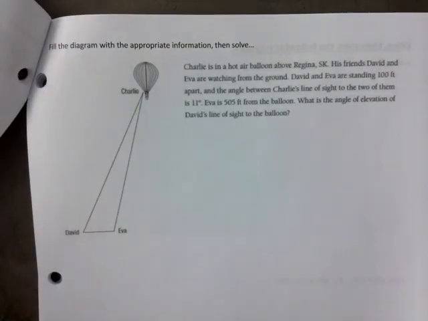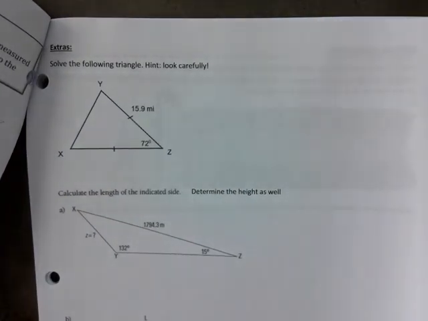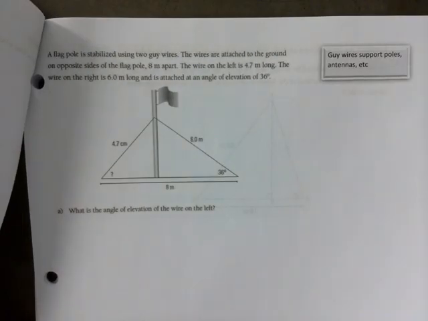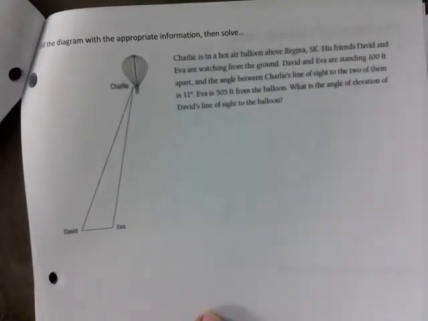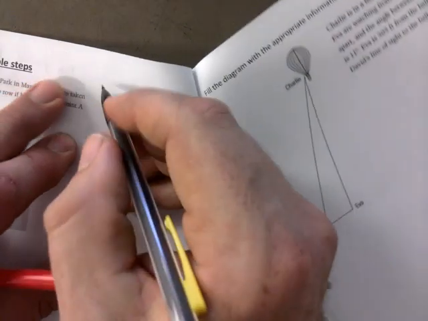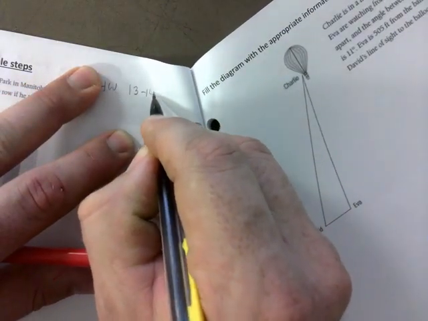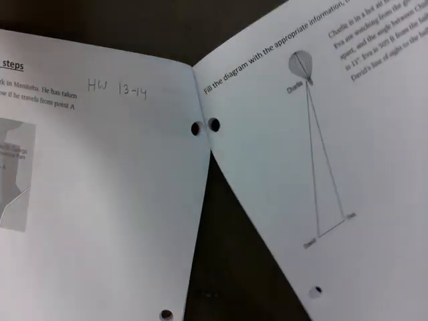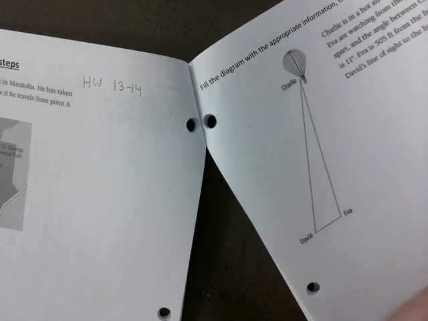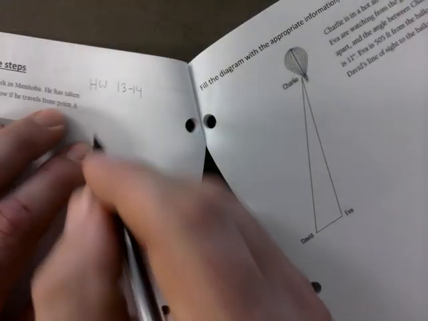So I'm going to ask you to go to page 13. Here it is, ready? 13, 14, so that's the homework. Let's put it on page 13. 13 to 14, and then I want a couple that involve a height. So I'm going to go past that, and I'm going to say 19 to 20.